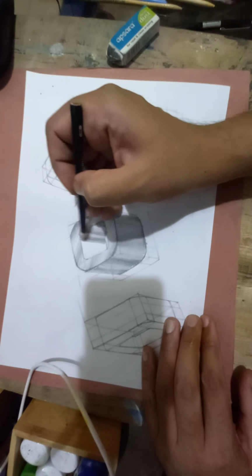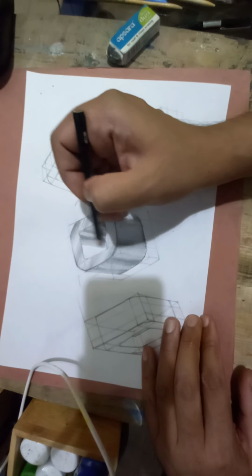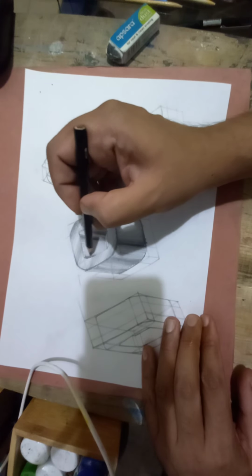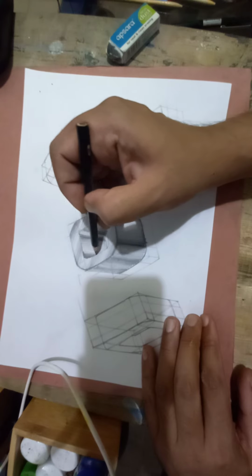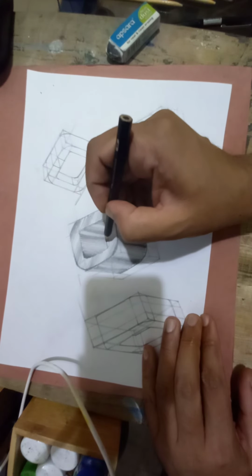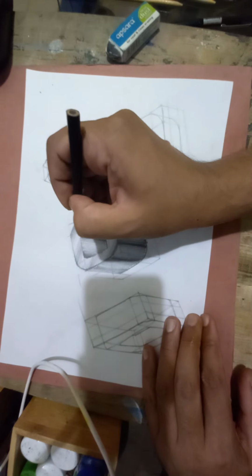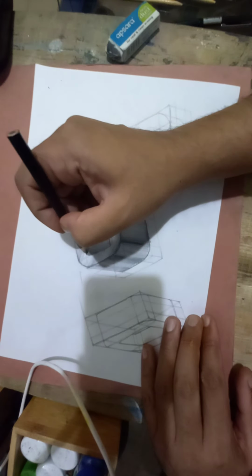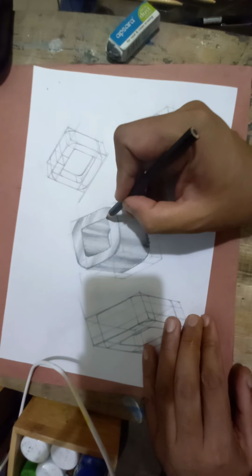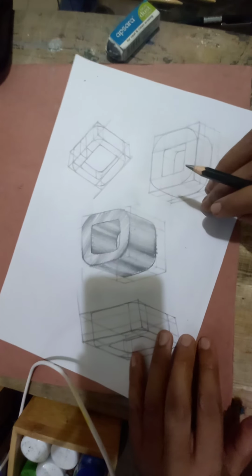Here also do the same thing, make this part light, push this dark, and make the edges fine. This is how I want you guys to shade.